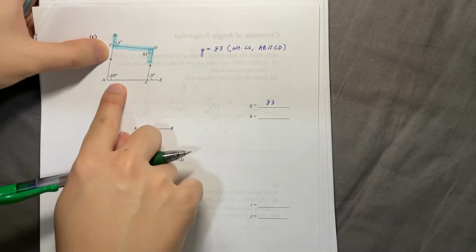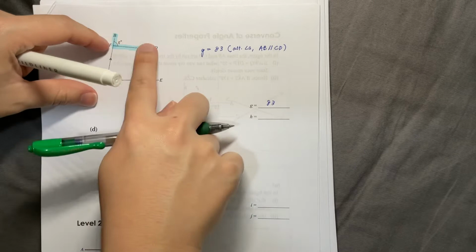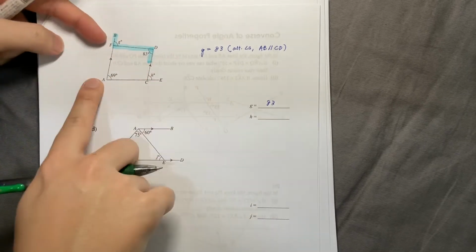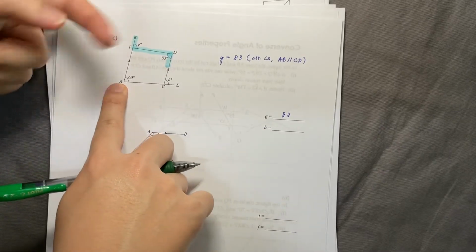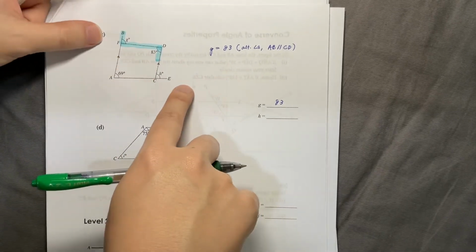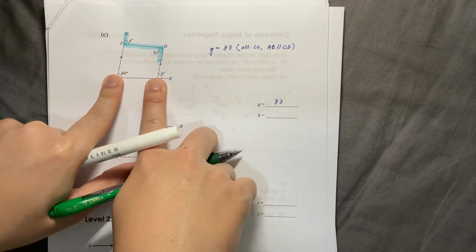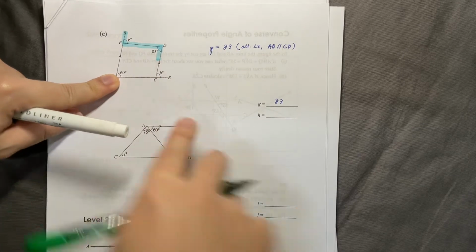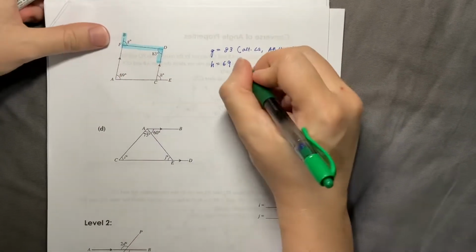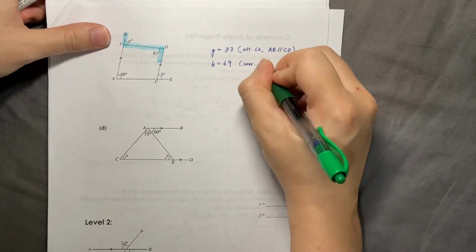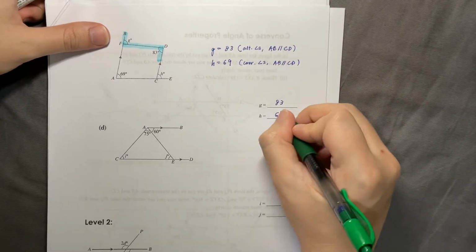Next one, H. Is this another alternate angle? Is this another Z that you can use? No, because DF and ACE, these two lines, are not parallel. You have to find something that is parallel to use. Since these two lines are parallel, we can use this same corner over here. So H is equal to 69 degrees because of corresponding angles, and two parallel lines AB and CD. So this one is 69.